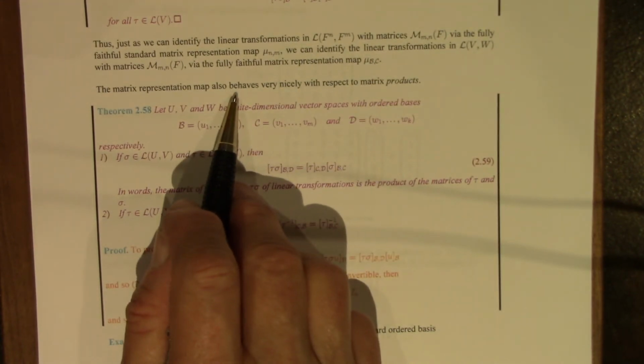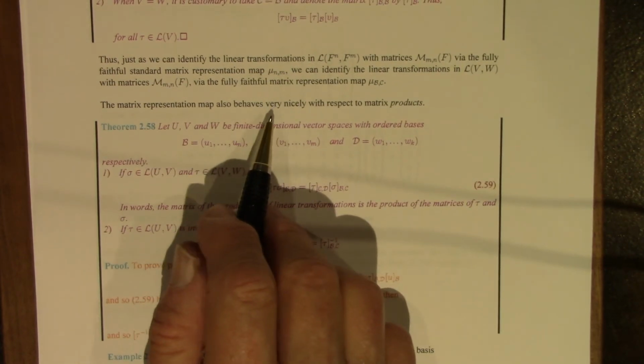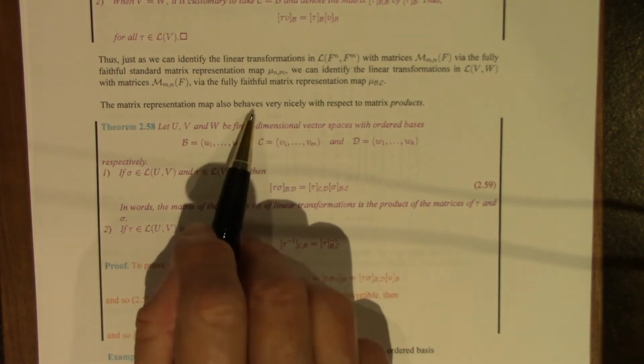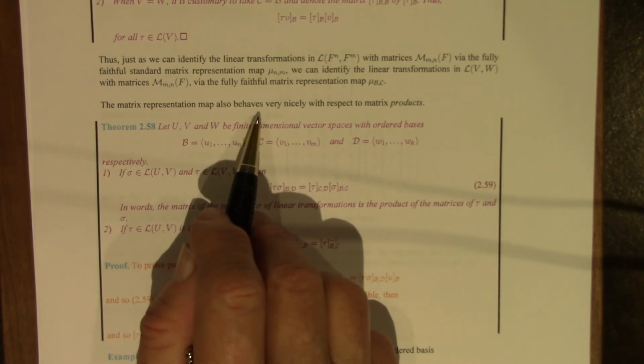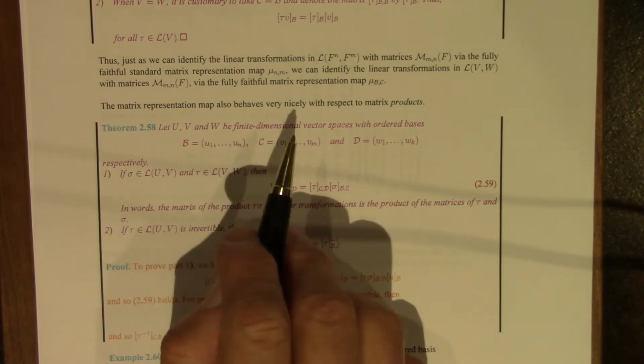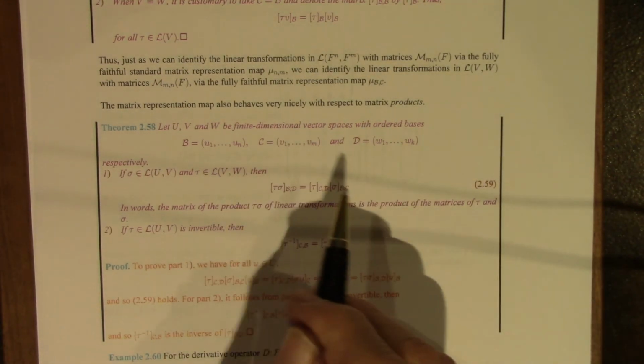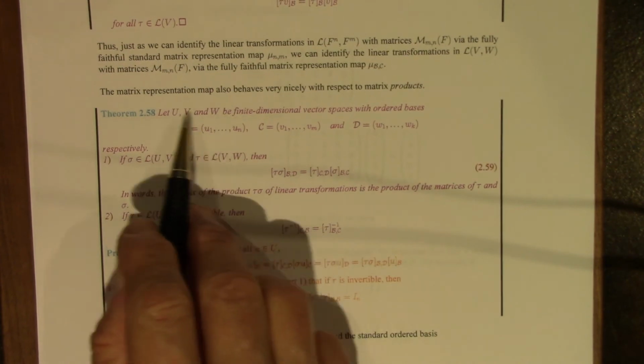Matrix representations are, the matrix representation map is an isomorphism. We just proved that. It's a fully faithful representation. But it also behaves very nicely with respect to matrix products. And here is how that goes.